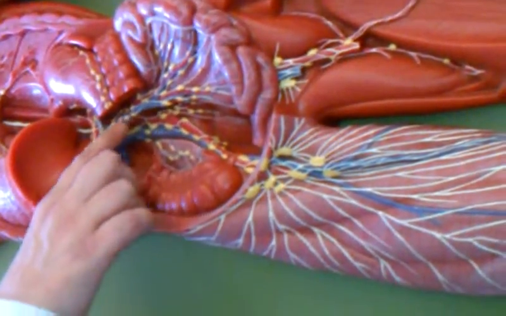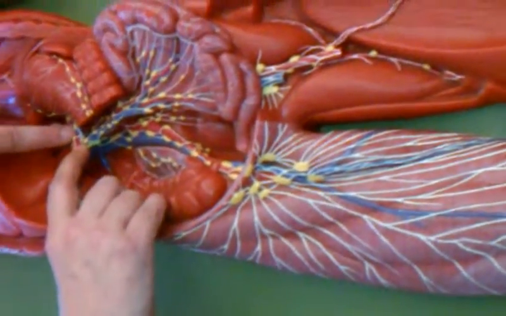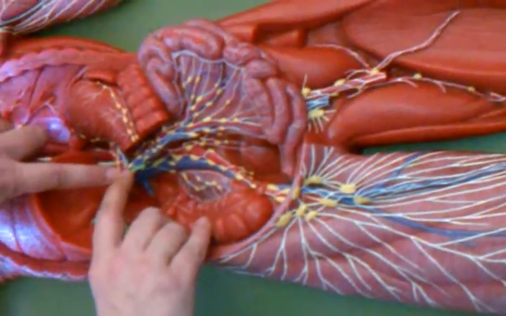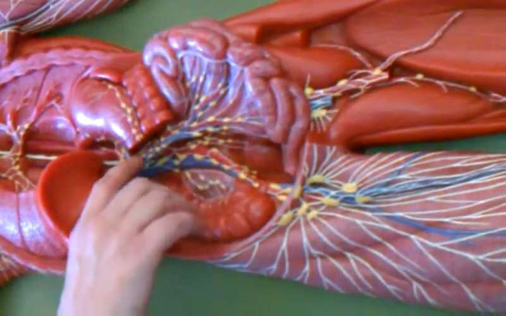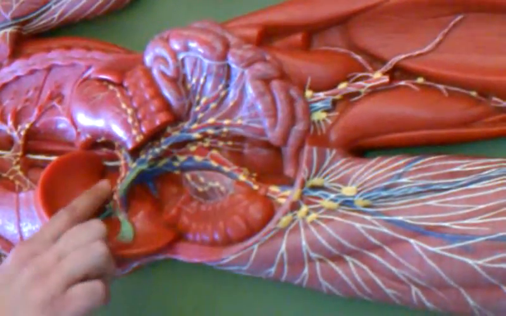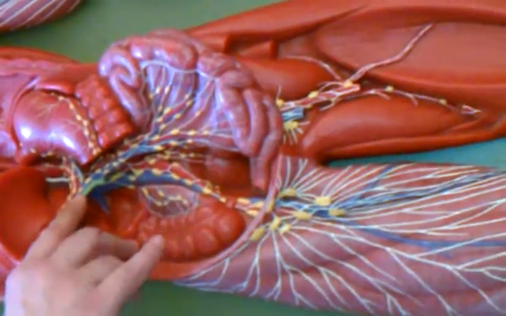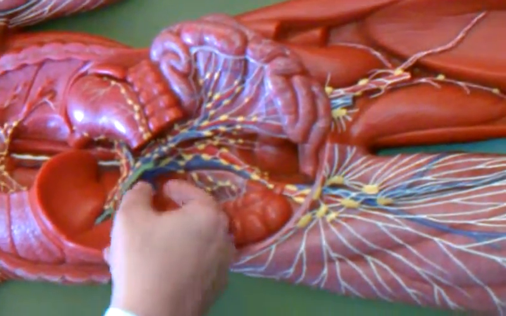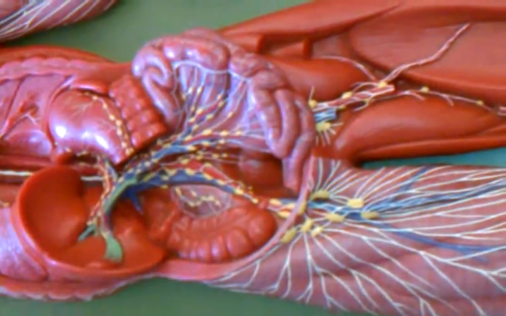At a certain point, it joins another vein. That vein actually comes from the spleen, and then it goes into the liver. This portion that goes into the liver, that you see between the green structure and the red artery, is going to be the hepatic portal vein, okay? So we can see the hepatic portal vein right here.